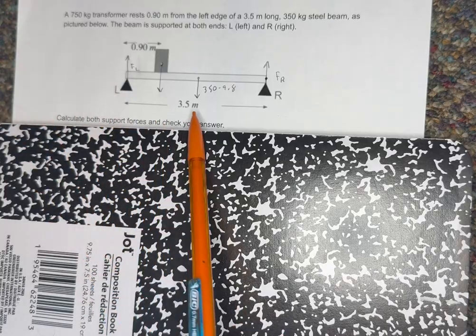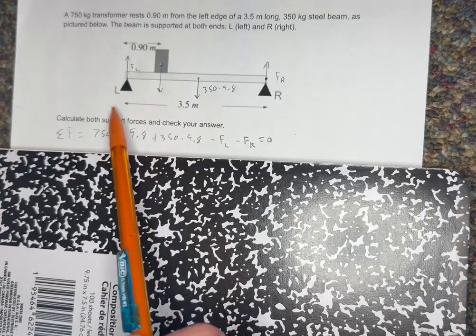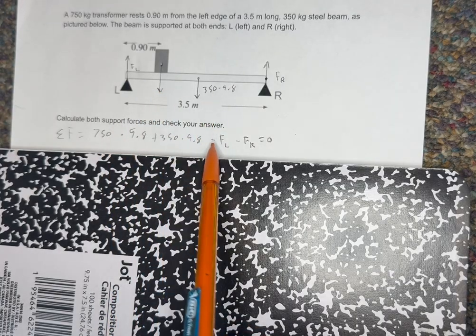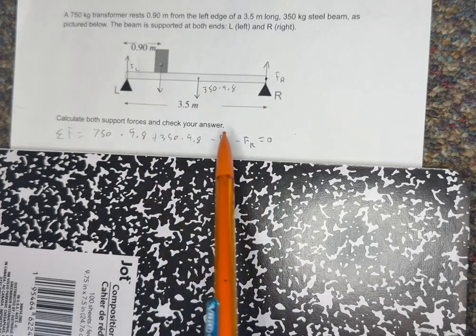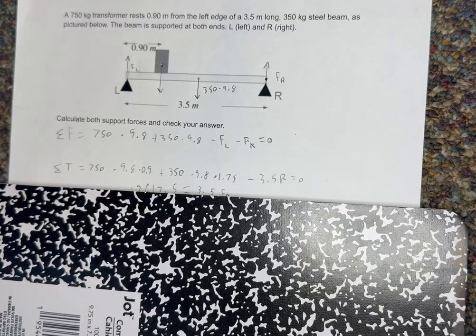And so since the beam isn't falling, when you set up your sum of forces equation, you have your transformer and then your beam, and those are being subtracted by both the right support and the left support, and that equals 0 since the beam isn't moving.